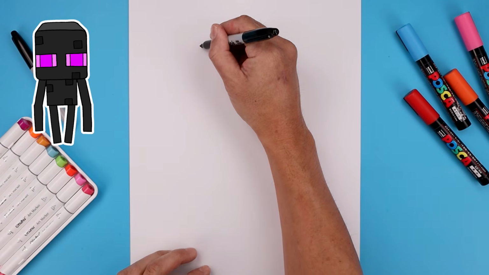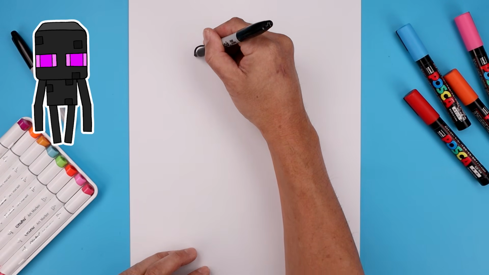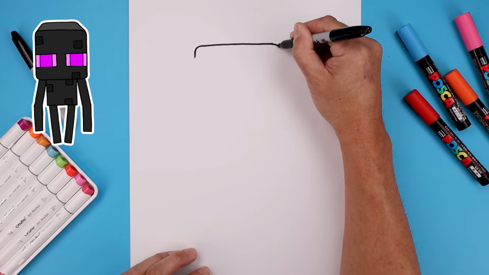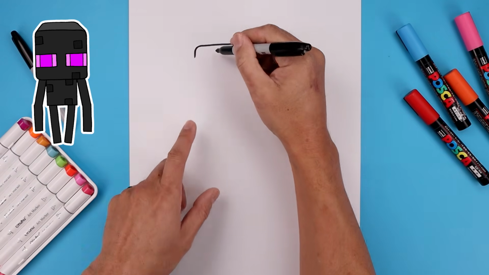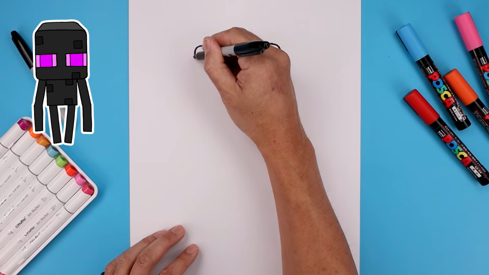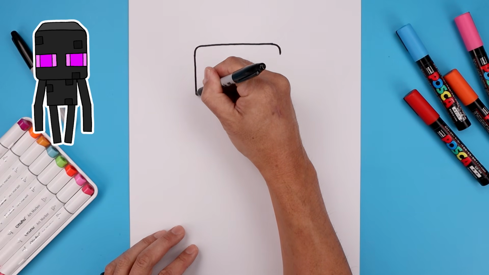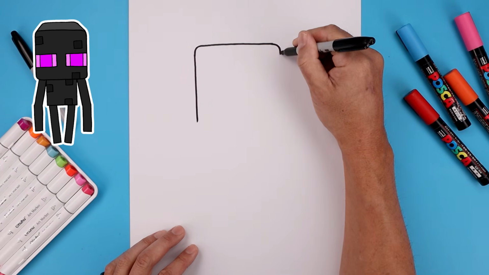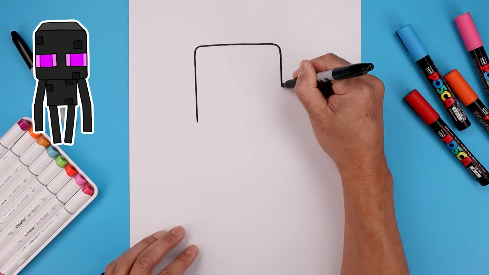Now I want to round out the corners of the head. So we're going to go out and then down along the side. And we want to draw that same length line coming down along the side of the head. So bring this down to right about here. And then do the same thing on the right.